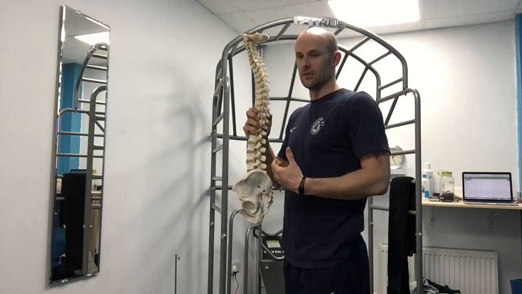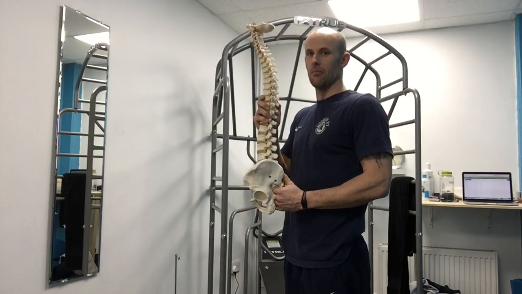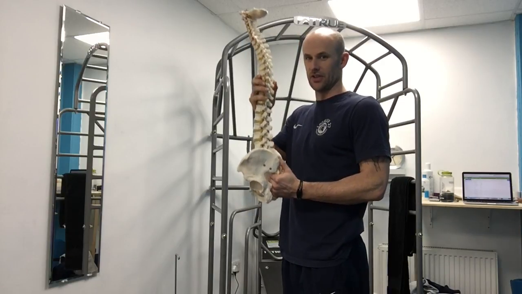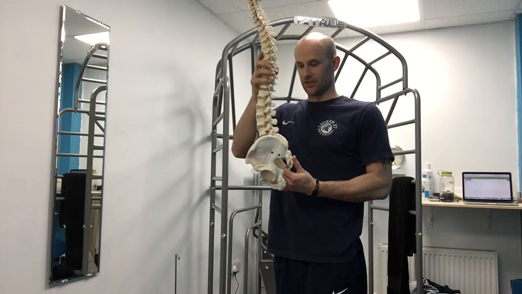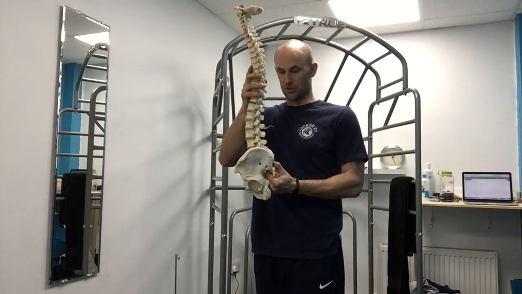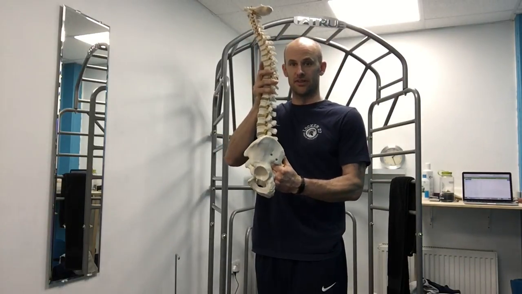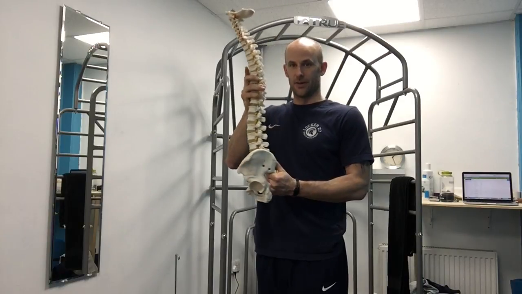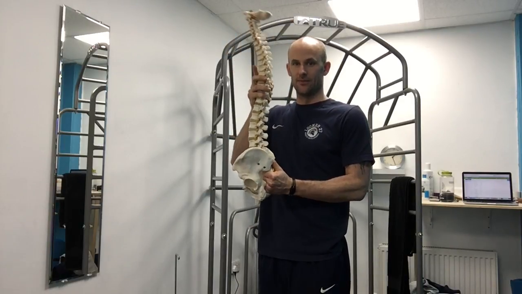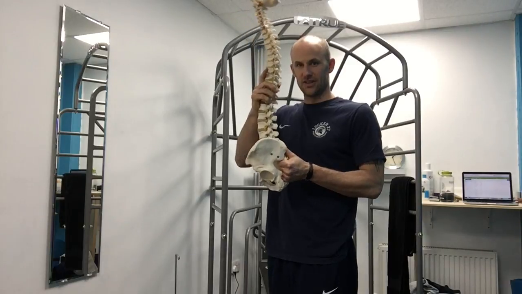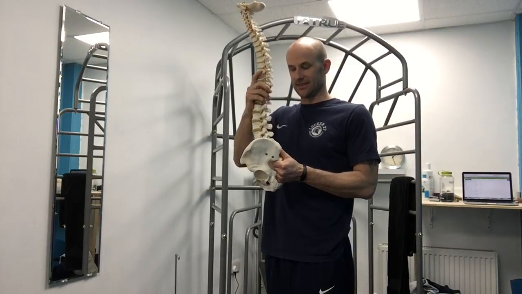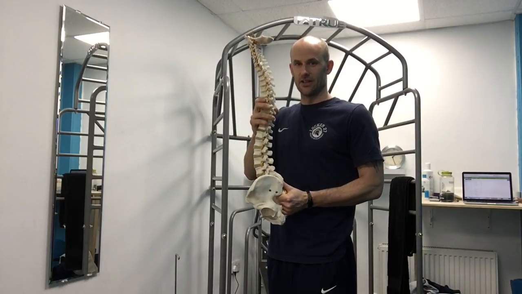I would be way more inclined to go and look at motion over position. So you're positioned here, but how do you move? How can that pelvis move in three-dimensional space? How does the spine move? How do the hips move? The position is just anterior tilt. That doesn't necessarily dictate it's going to hurt.